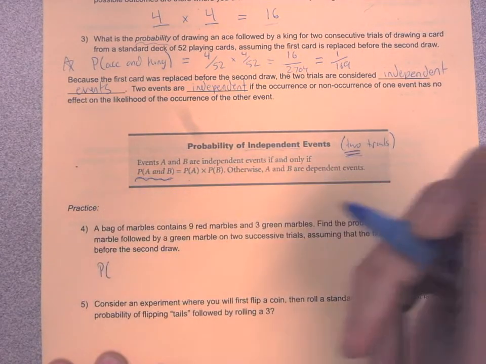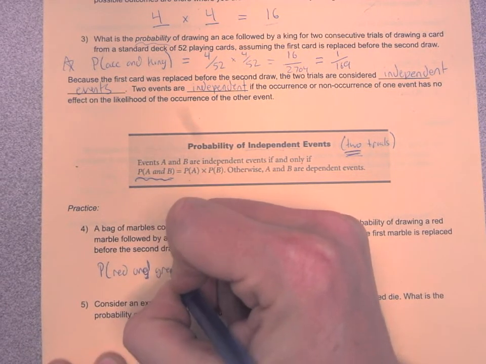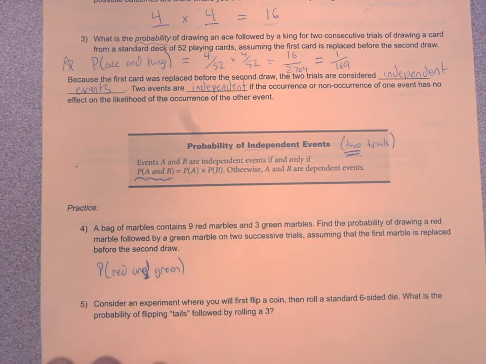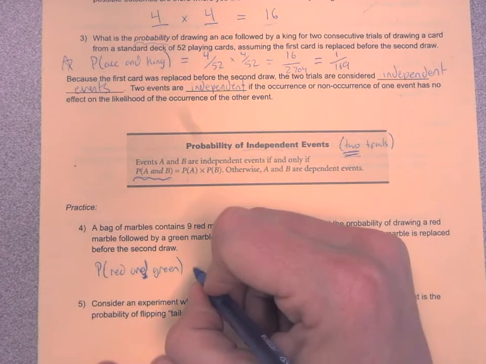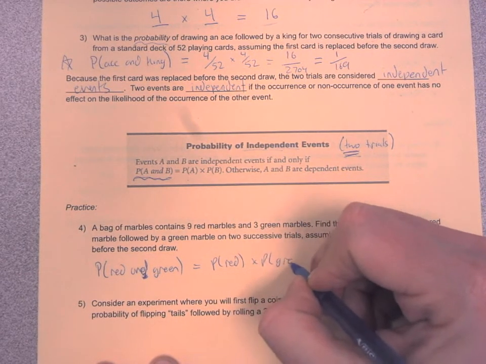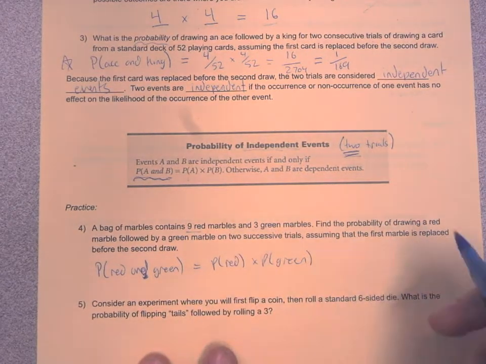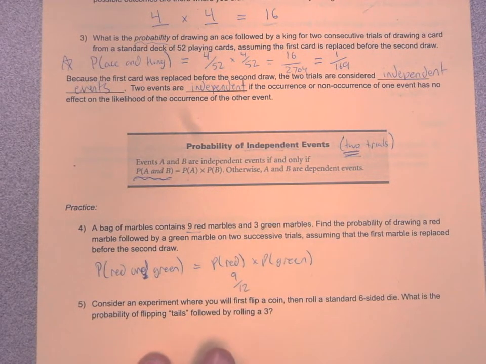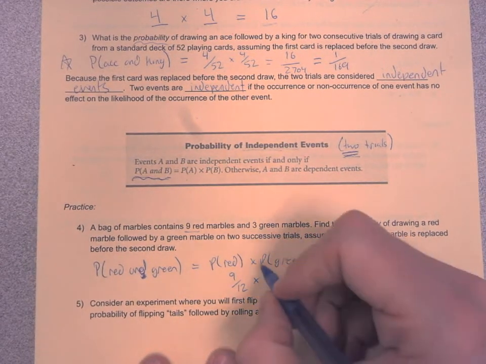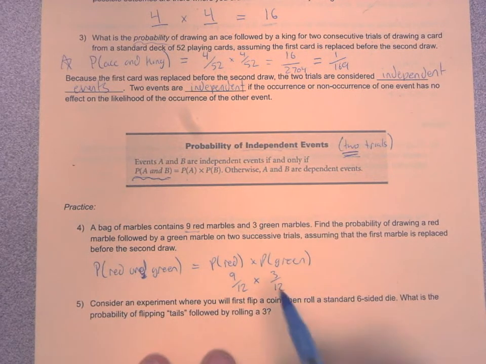So what we would write is the probability of red and green. Sorry, that's a D right there. Red and green is equal to the probability of pulling a red times the probability of pulling a green. Again, because these events are independent events. So the probability of pulling a red, since there's 9 of them, is 9 out of the 12 total marbles. Put the marble back, reset everything, shake the bag up or whatever. Now the probability of pulling a green is 3 out of 12 because there's 12 marbles again, and there's 3 green ones in there.